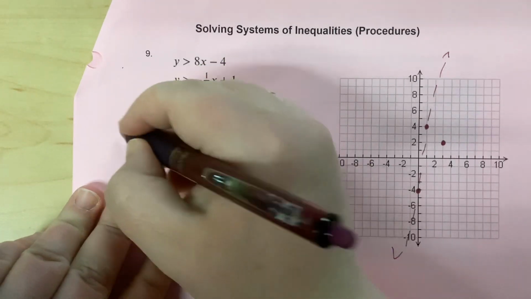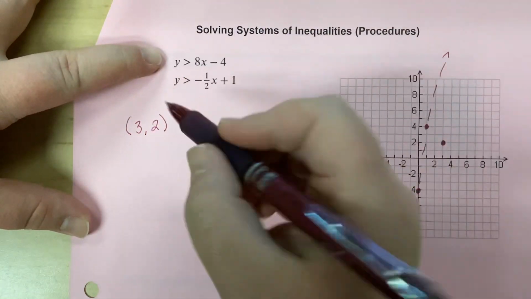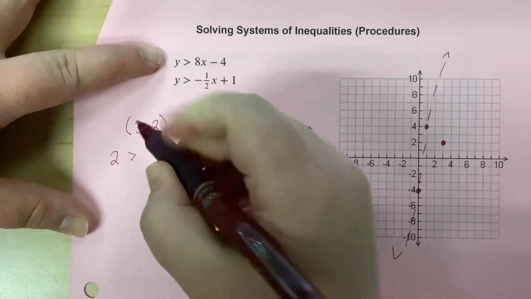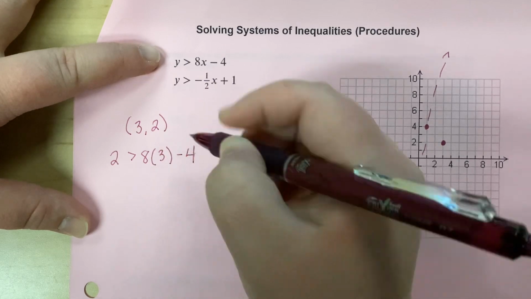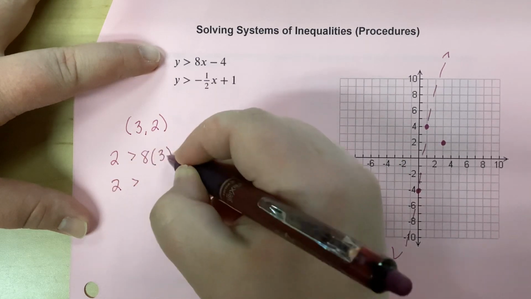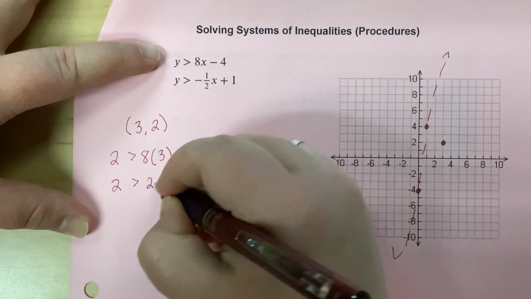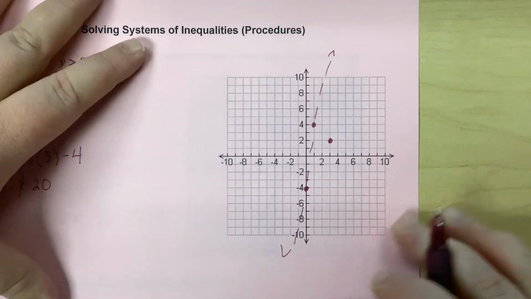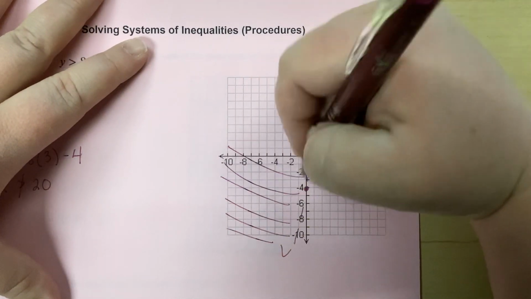Okay, so over here we're using (3, 2) for the top inequality. So that gives me 2 is greater than 8 times 3 minus 4. So 8 times 3 is 24, minus 4 is 20. This is false. 2 is definitely not bigger than 20. So I don't want to shade the side with this ordered pair. I'm going to shade this side instead.